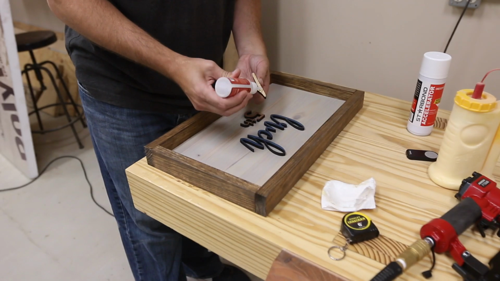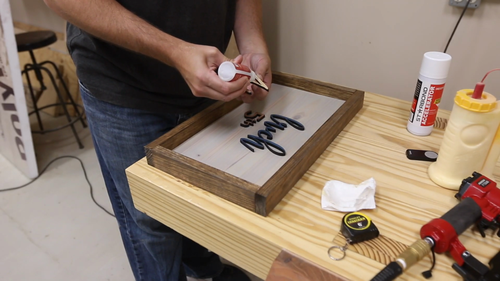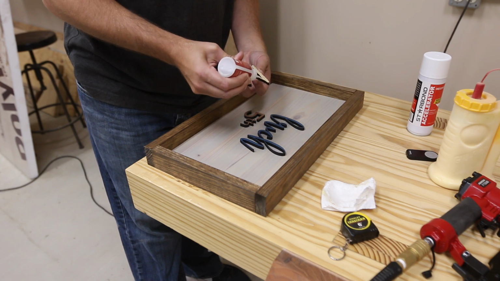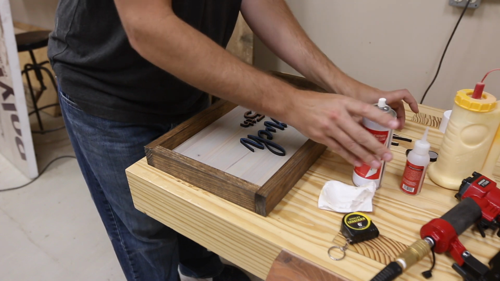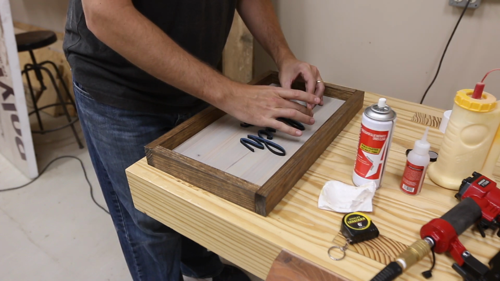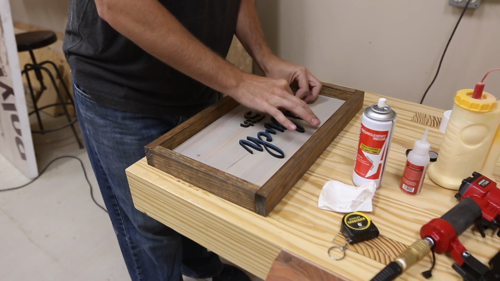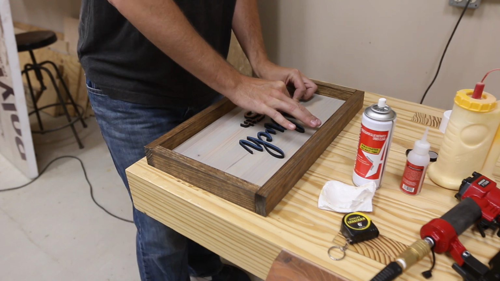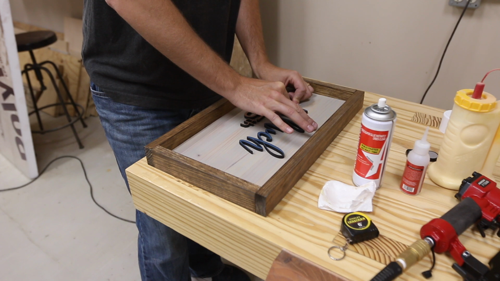Then I moved on to setting the letters. I actually measured from side to side to make sure that everything was centered, and then I pulled out some CA glue, and that's what I used to attach it. So here I'm using Starbond CA glue. I put the CA glue on the actual letter and then sprayed some of the accelerator on the base. That way, pretty much as soon as I set it down and held it for a few seconds, it was set. I could move on to the next one.